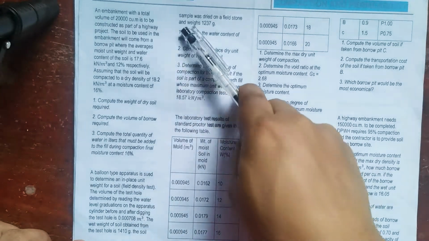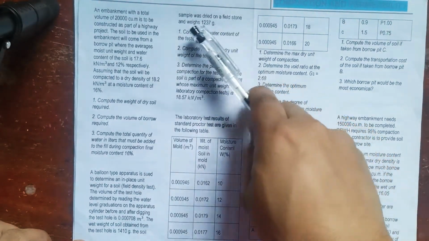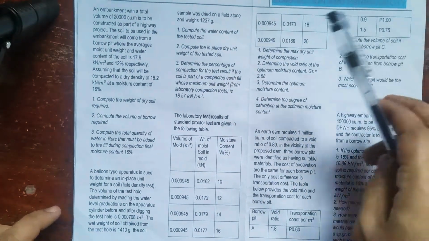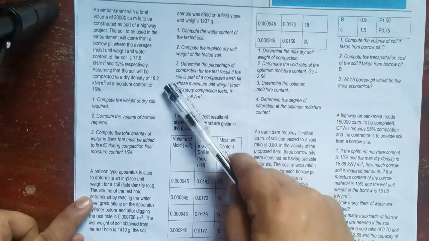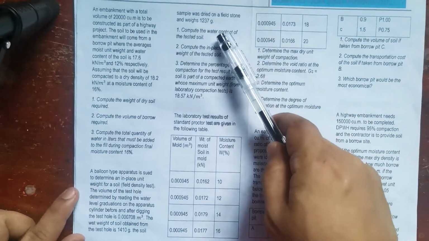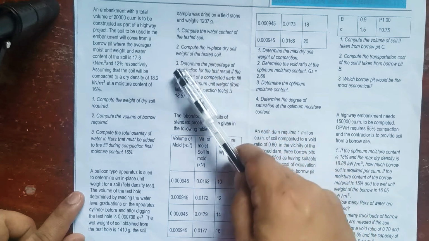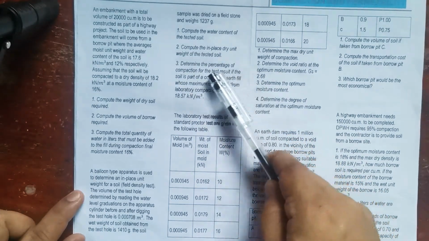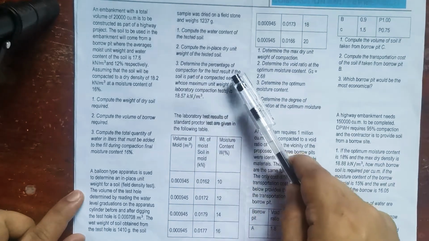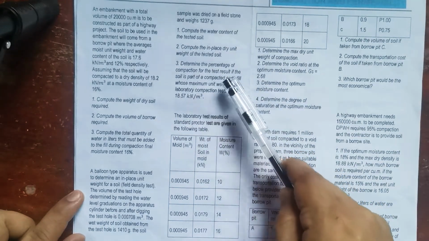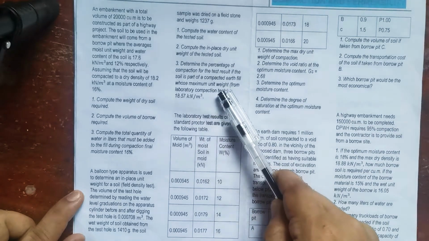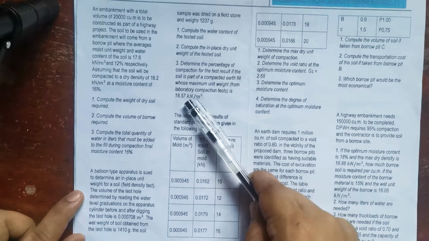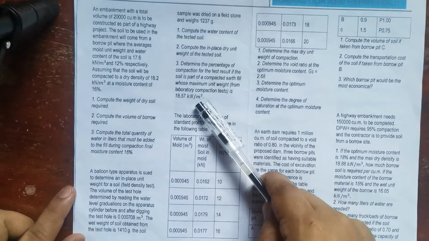The wet weight of the soil obtained from the test hole is 1,410 grams. And then the soil sample was dried on a fieldstone and weighs 1,237 grams. And we have to compute for these unknown parameters: the water content of the tested soil, the in-place dry unit weight of the tested soil, and the percentage of compaction for the test result if the soil is part of a compacted earth fill whose maximum unit weight from the laboratory compaction test is 18.57 kilonewtons per cubic meter.